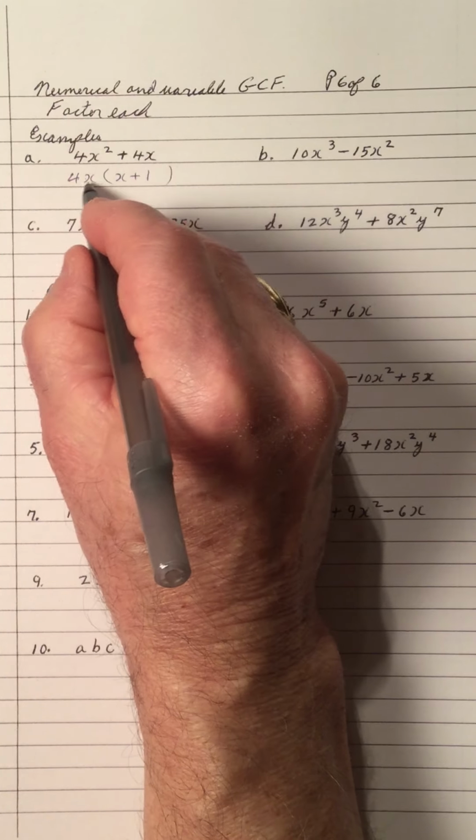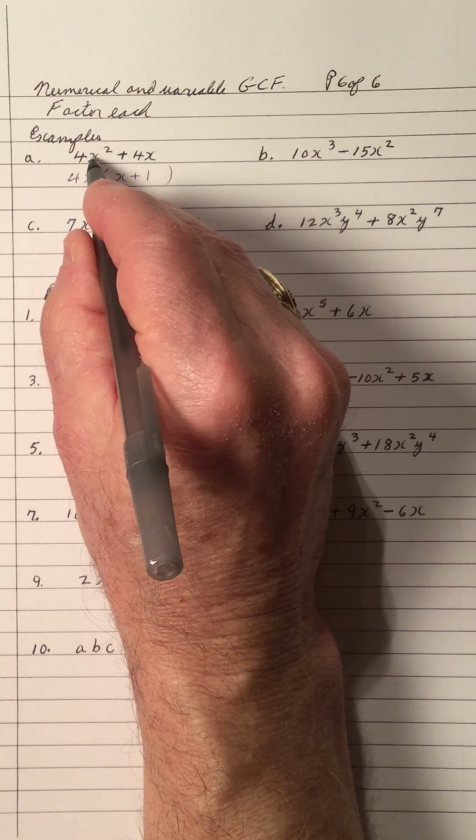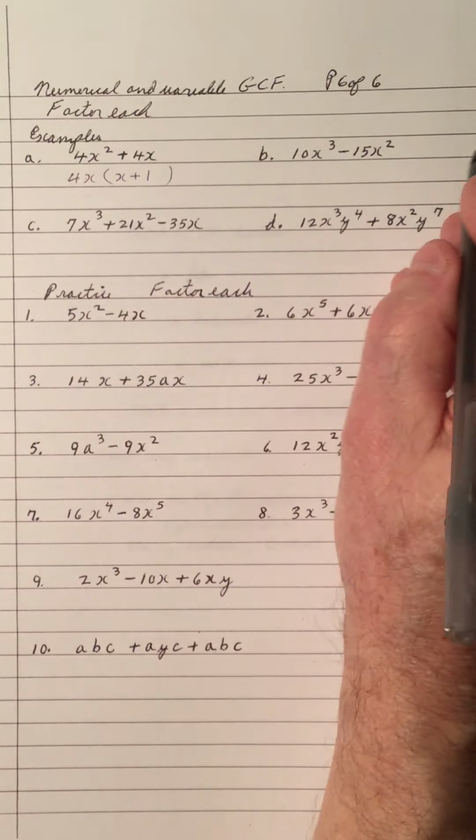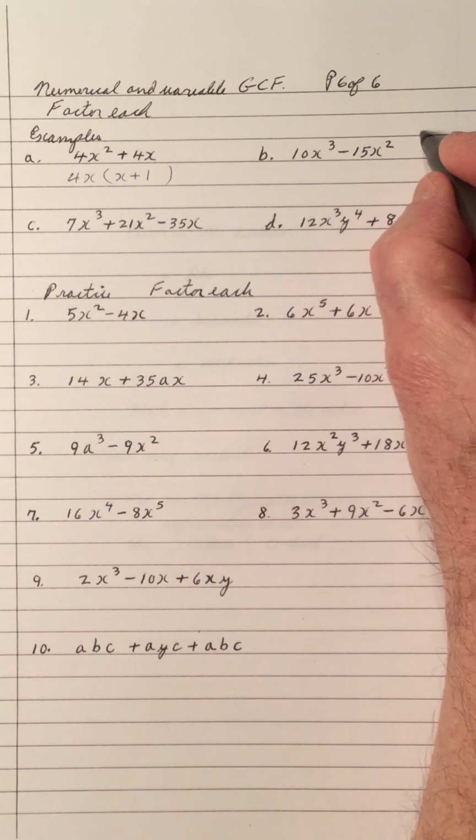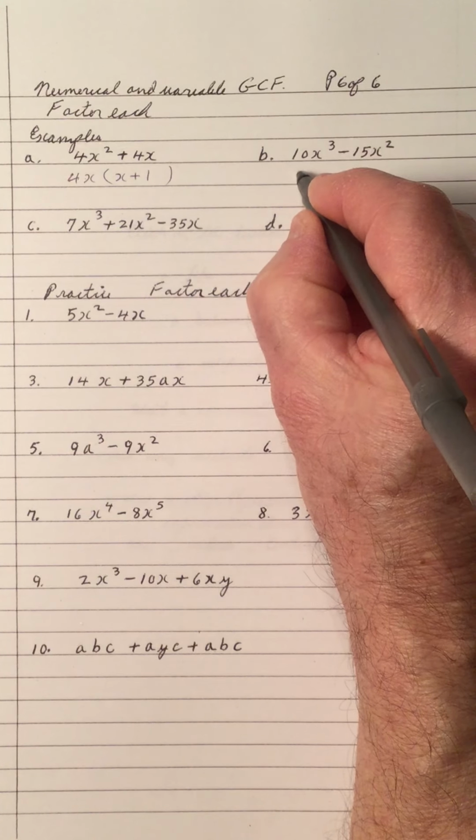2 terms here, 2 here. Check it back. 4x times x, right. 4x times 1, perfect. 10 and 15, 10 is not a GCF, but I see a 5 is. Okay.